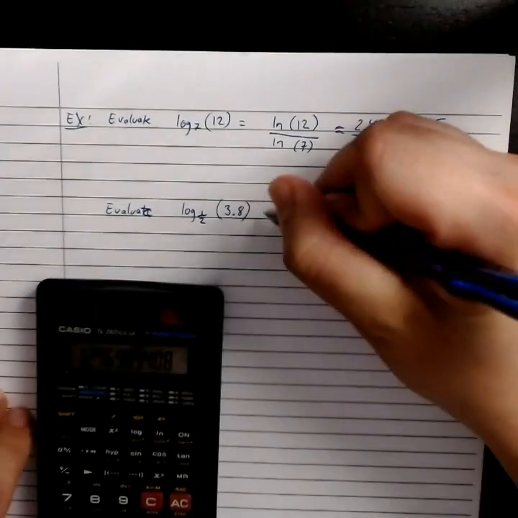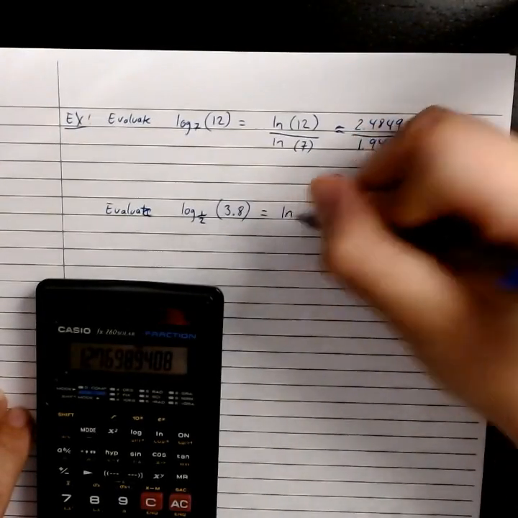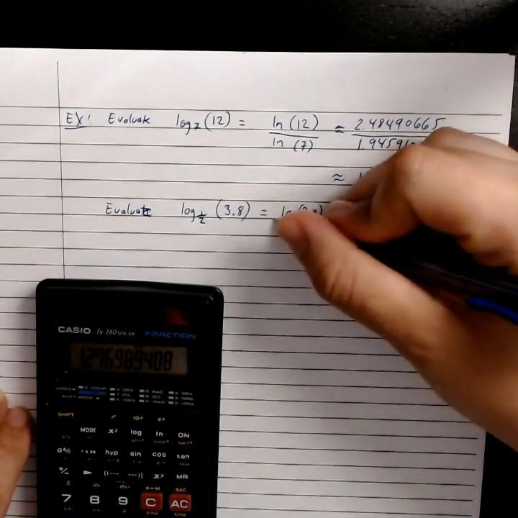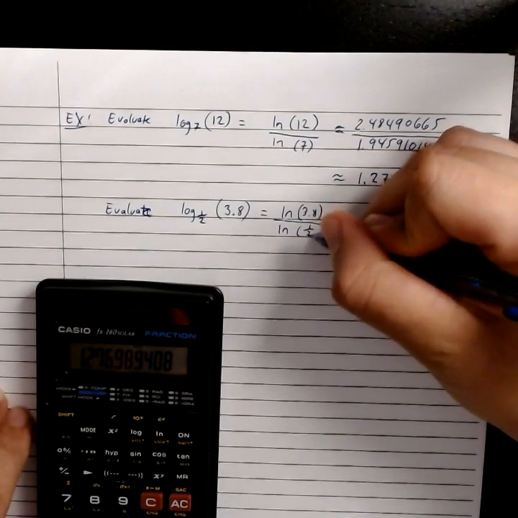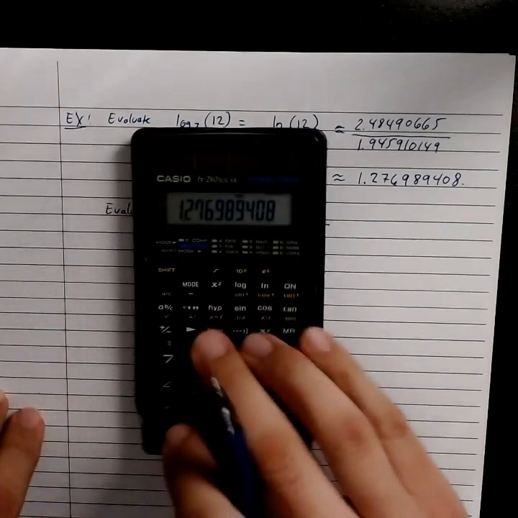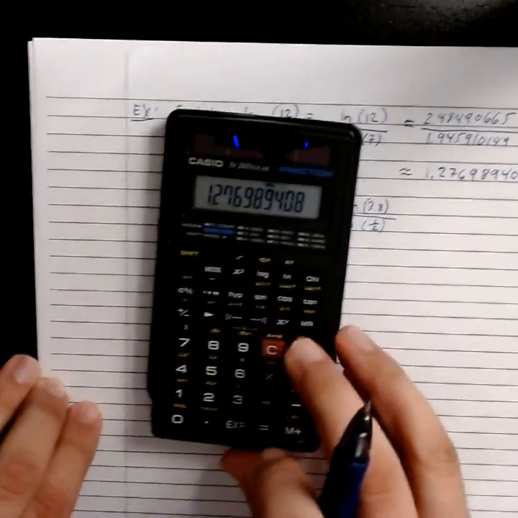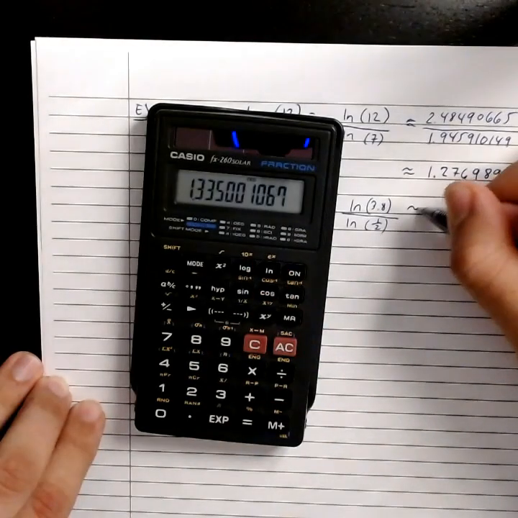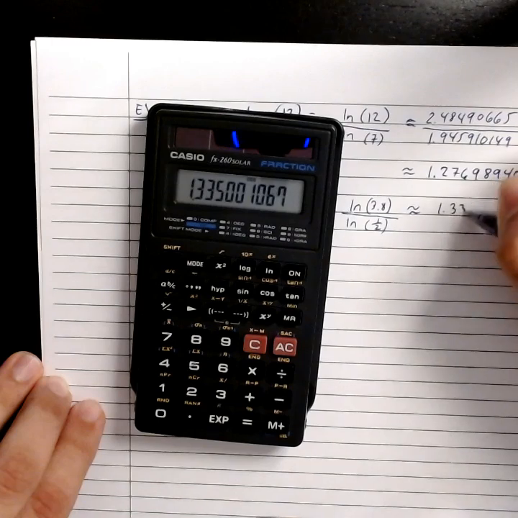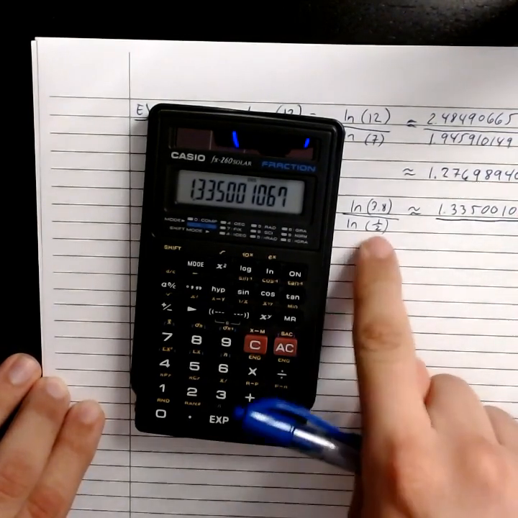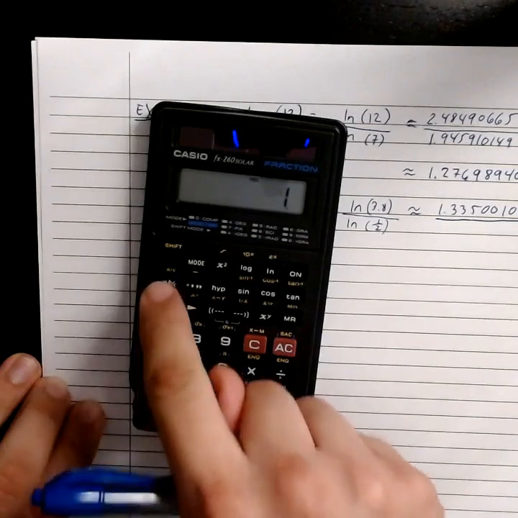All right, so we can write this as the natural log of the argument, 3.8, over the natural log of the base, which is a half. You can write 0.5 if you like. That's the same thing. All right, so now let's compute those. If I take 3.8 and I take the natural logarithm, that gives me approximately 1.335001067.